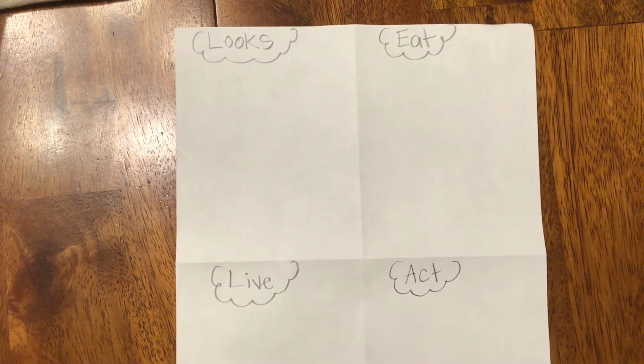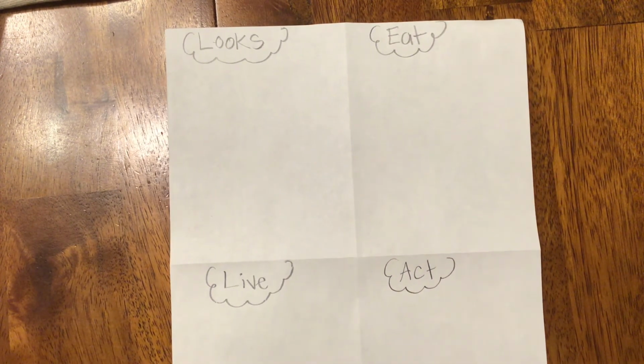Make sure that you pause the video now in order to write all of these words down. This is going to be our note-taking paper. And on the next video, we are going to be taking notes together about penguins.